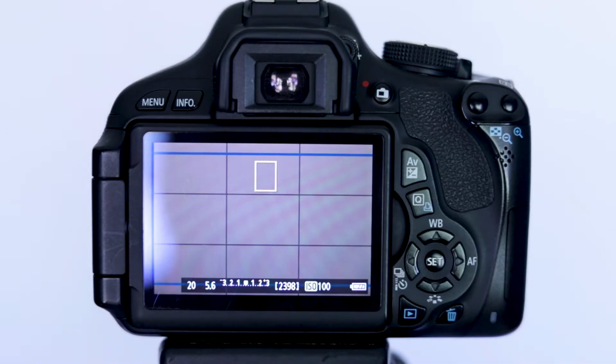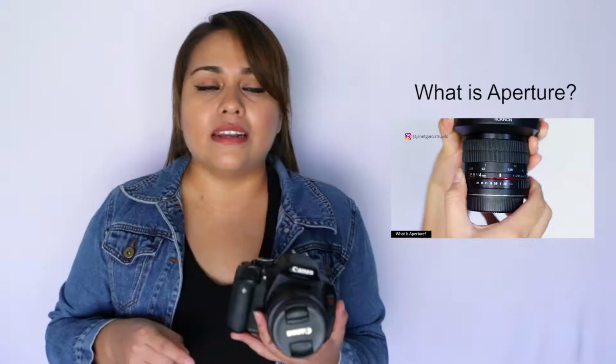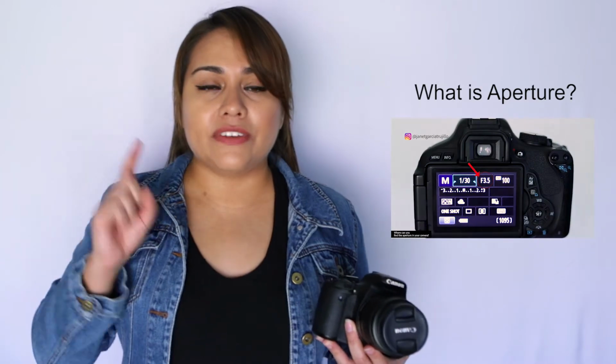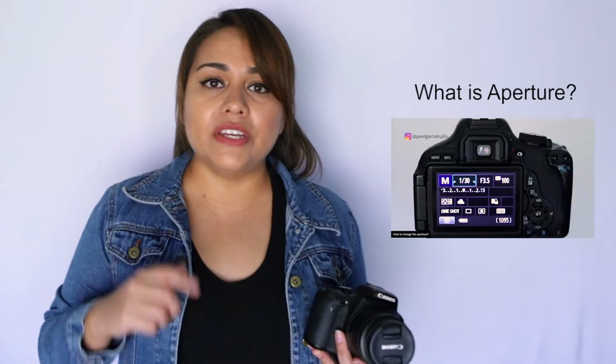The other two settings you see are the aperture and the ISO. I already made a video explaining what aperture is. That video is in the cards above and the video link is in the description below. And my next video will be about ISO, so stay tuned.